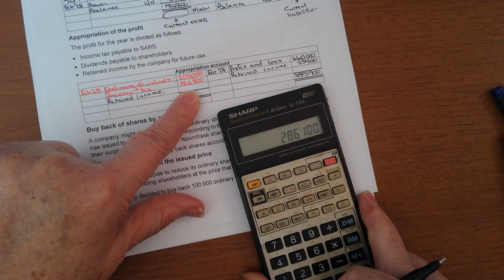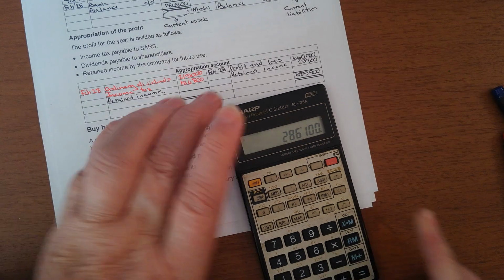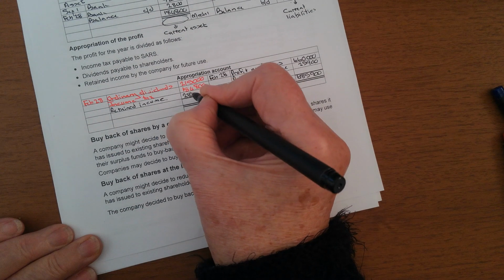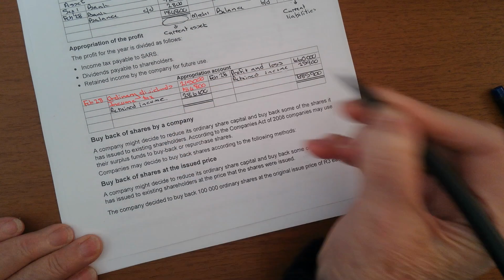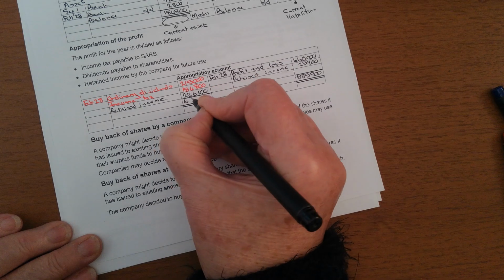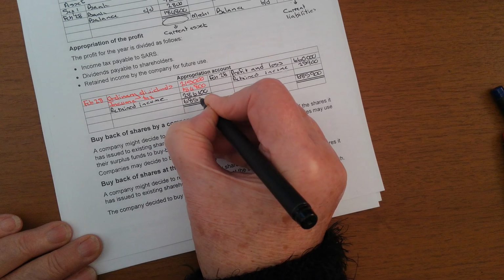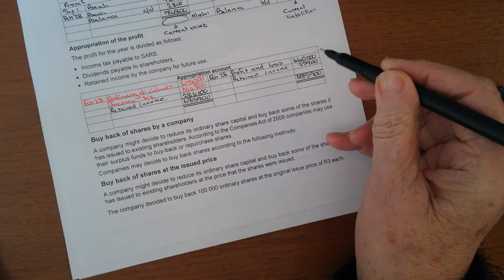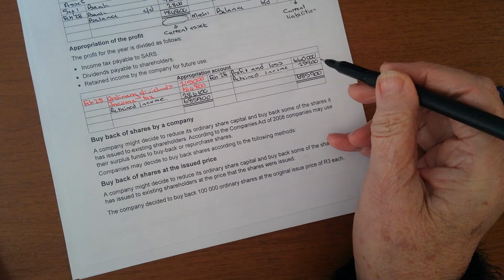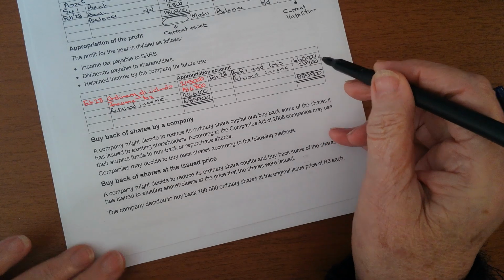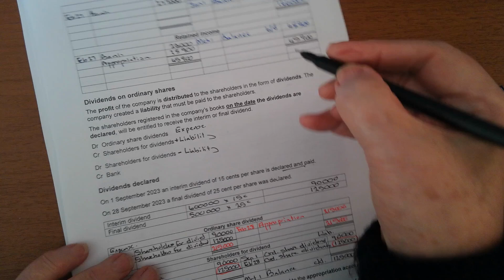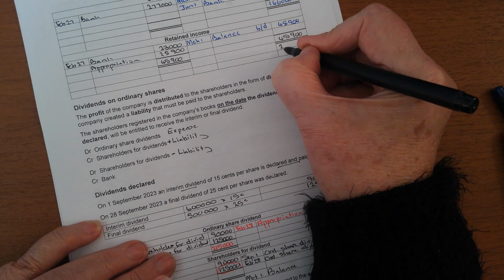And that gives me a difference of 286,100. So that means that is what I've got left over at the end of the year after I've taken the profit and the opening retained income into account, and now I will transfer this 286,100 to my retained income account.